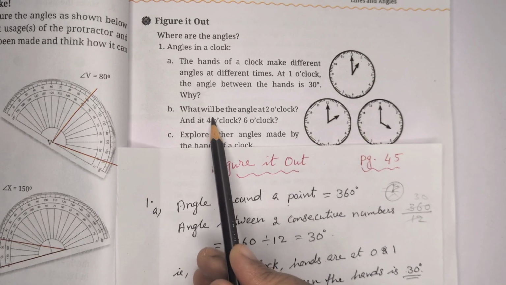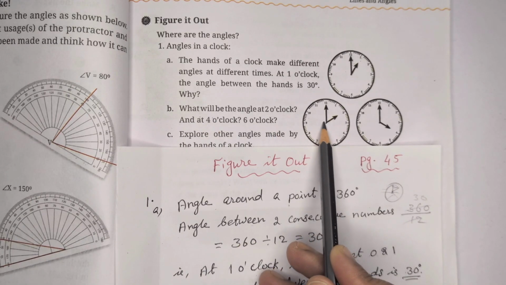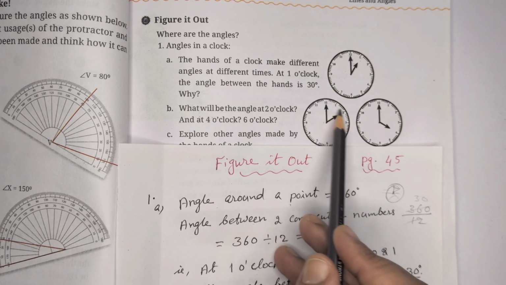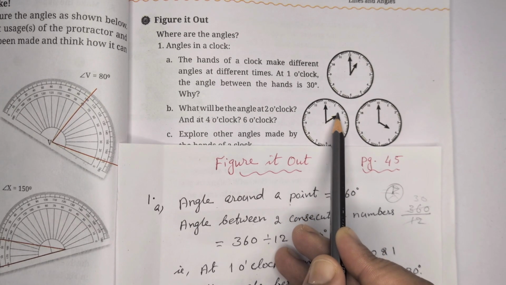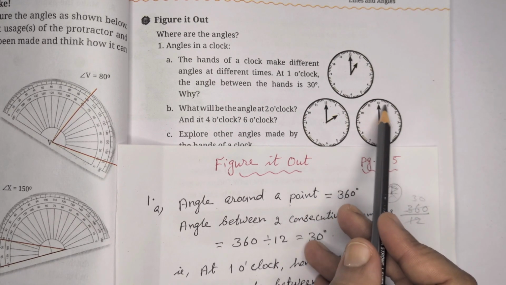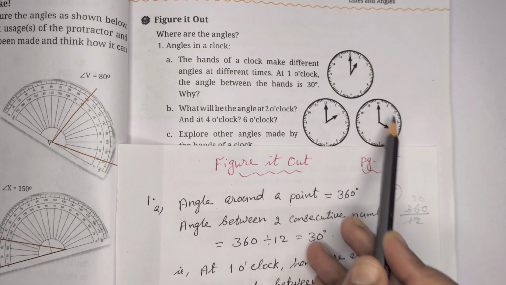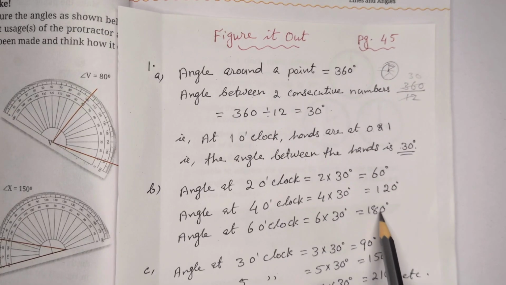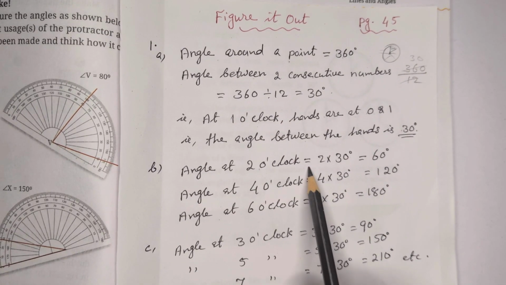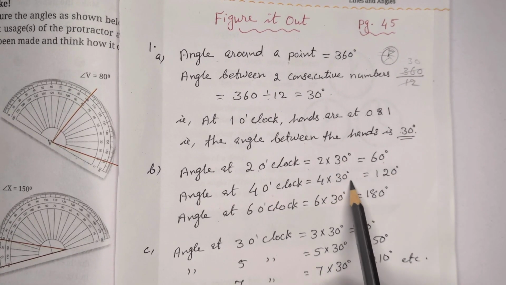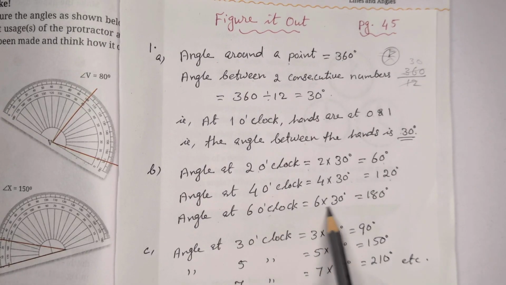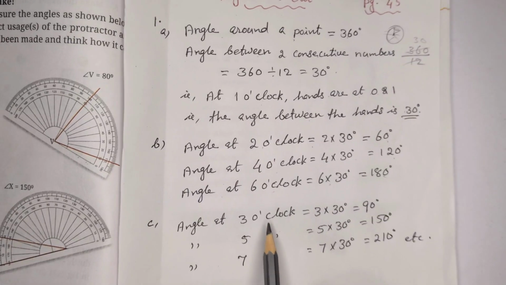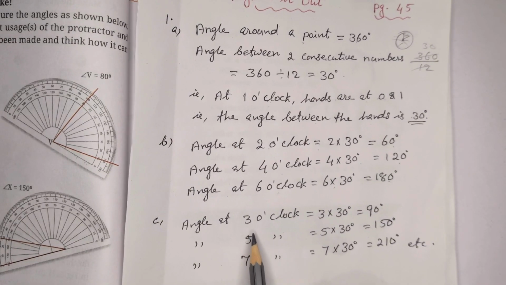Second case: what will be the angle at 2 o'clock and 4 o'clock? At 2 o'clock, two numbers are there, so 30 plus 30, it will be 60. Here there are 4 numbers, 1, 2, 3, 4, so 4 into 30 will be 120. So at 2 o'clock, it is 2 into 30, 60. At 4 o'clock, 4 into 30, 120. At 6 o'clock, 6 into 30, 180. And next, explore the other angles. The same way we can write the rest of the angles.